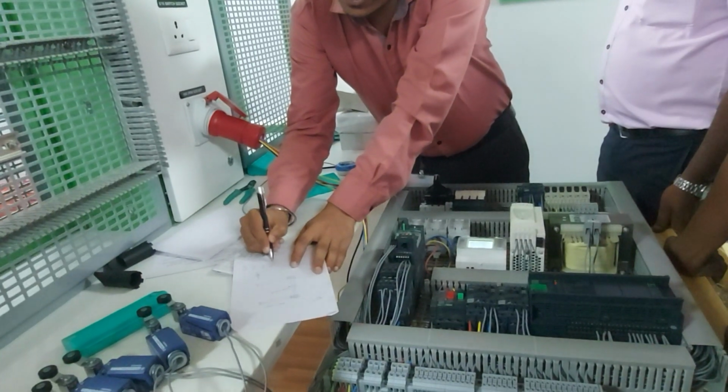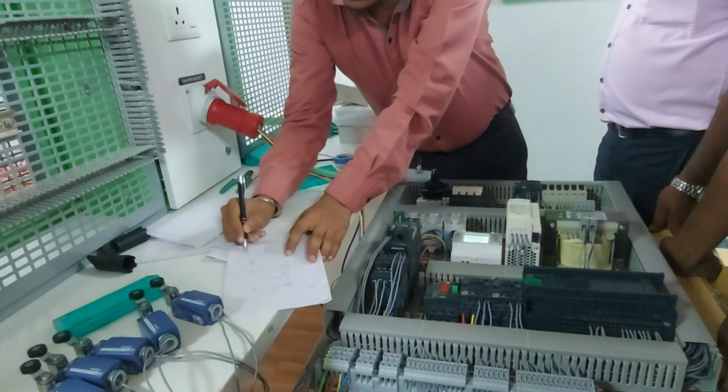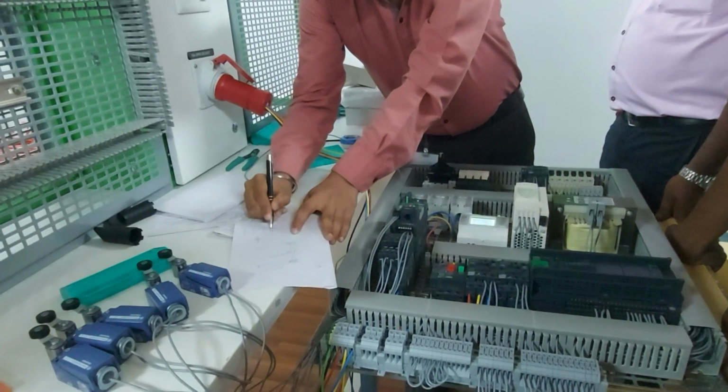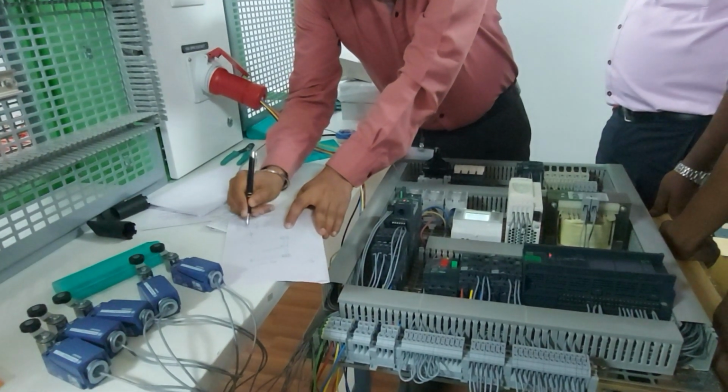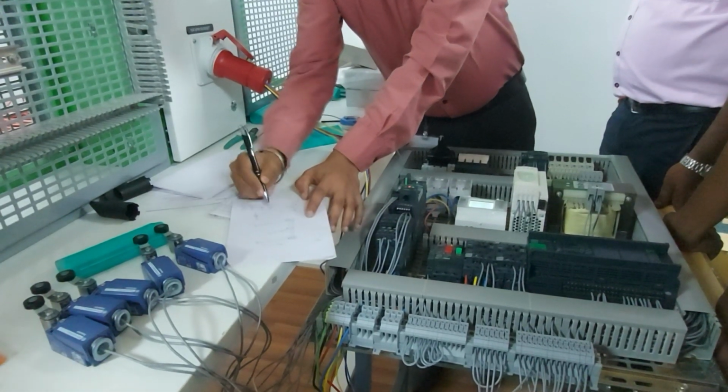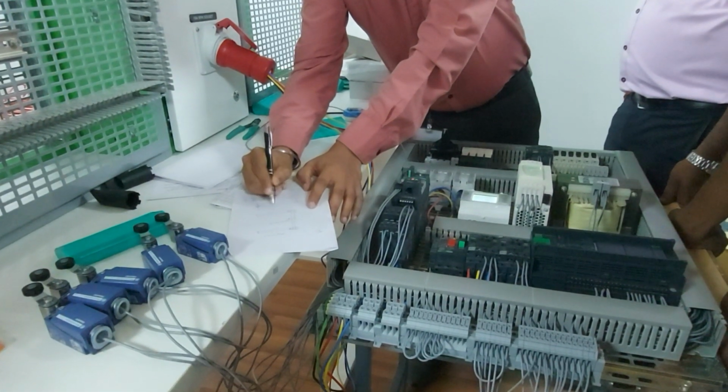So the message this will be 1, 2, 3, 4. For all these 0, common. So indicate this one will press like.